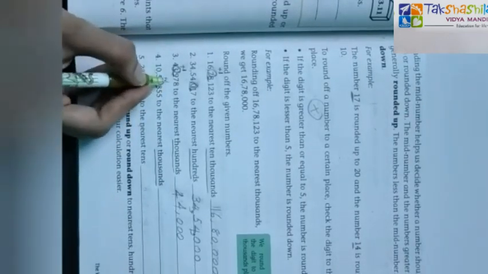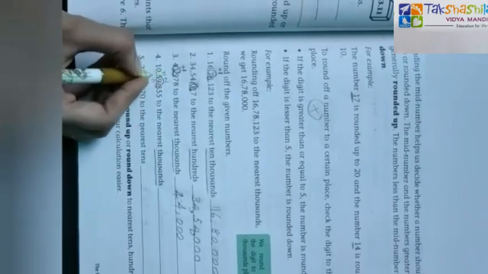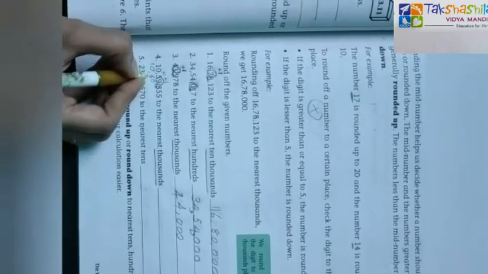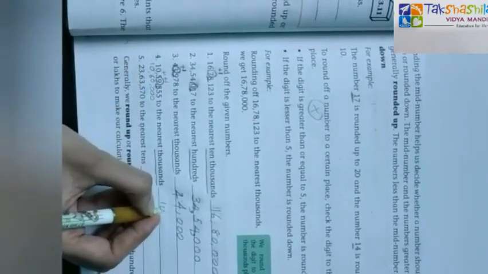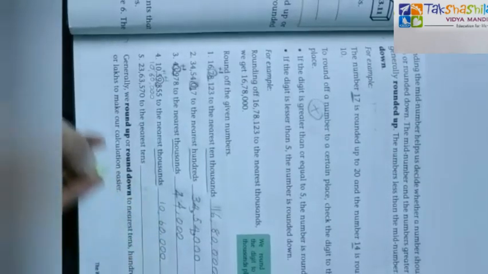So 9 plus 1, 10. So it will become 0 and here carry over 1. So it will become 6. So it is 10 lakh 60. After that we have to insert zeros, right? So it is 10 lakh 60,000. Yes, you are right.